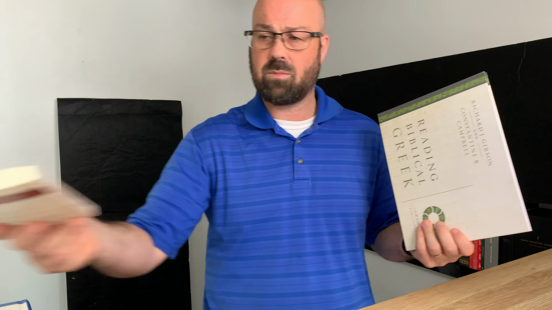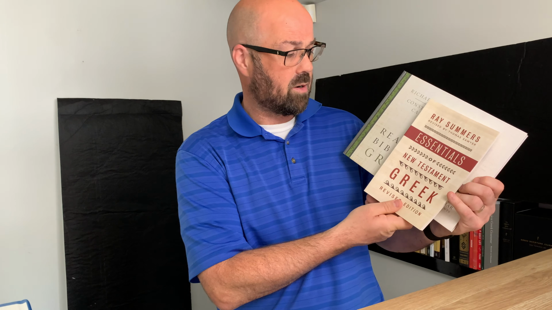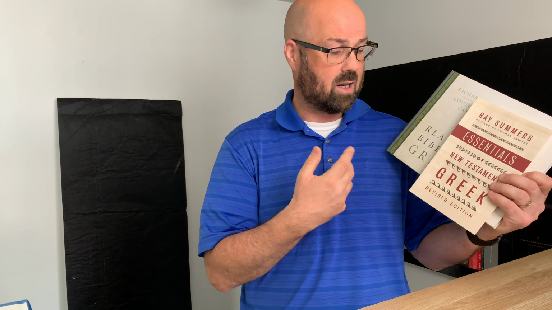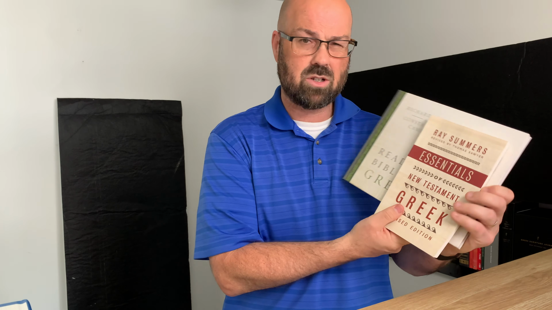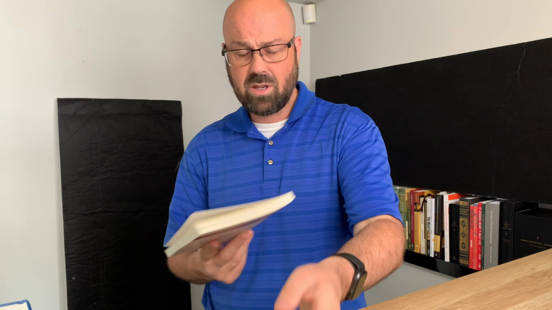And then in something like Ray Summers, you've got obviously conciseness and reasonable explanations. So it's very short. But the problem with this is that it's quite dated now. So he's got deponency. He teaches deponency in here. He doesn't know about verbal aspect at all. So he's teaching time in the indicative mood as part of the tense form itself, and so on. And so these are the kinds of things that you want to look at.